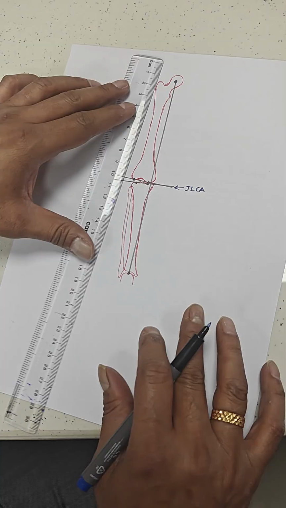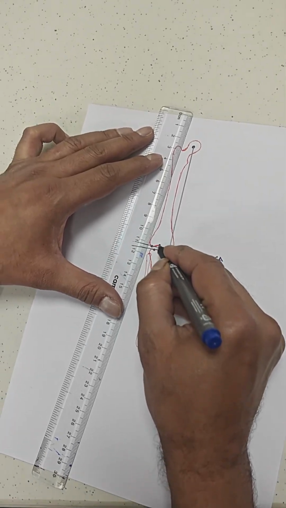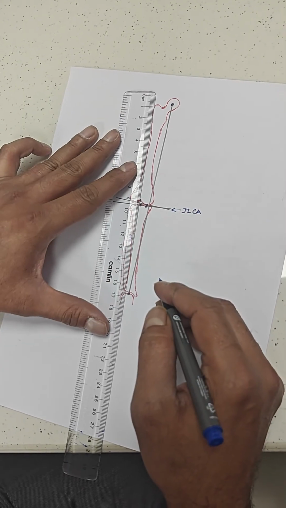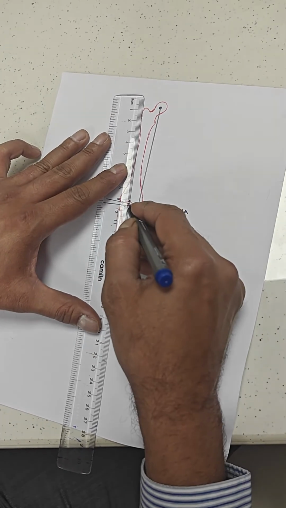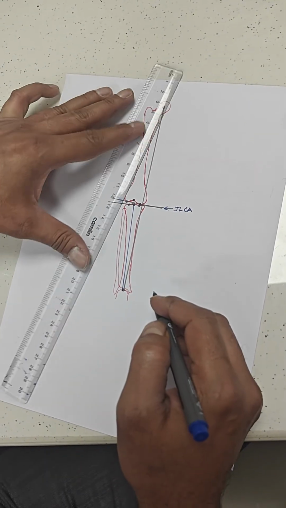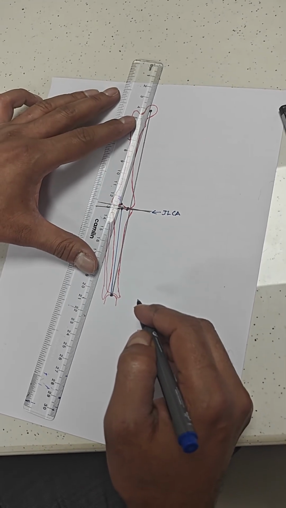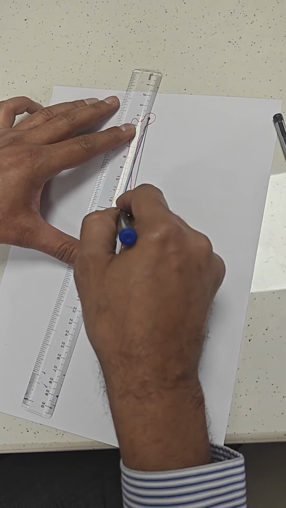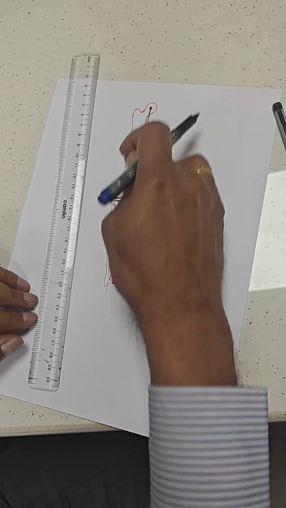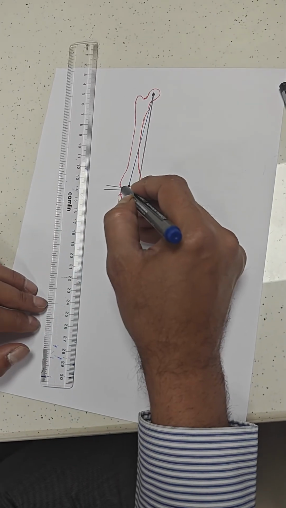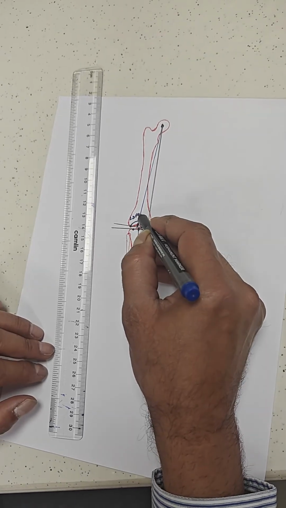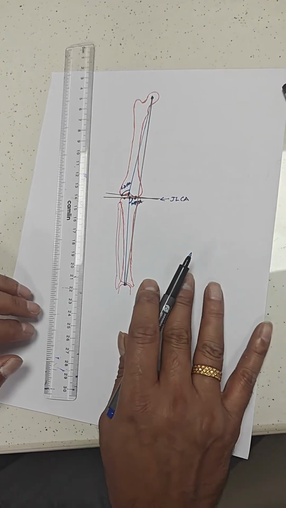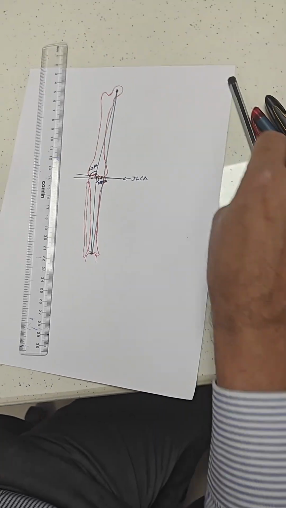Now we draw the mechanical axis of the femur, which is at the highest point of the femoral trochlea, to the highest point between the spines of the tibia, joining the center of the ankle, or along the tibial axis. The mechanical and the anatomical axis for the tibia is the same. The mechanical and anatomical axis of the femur is different. So this is the mechanical axis of the femur. So this becomes our LDFA. This becomes our MPTA.